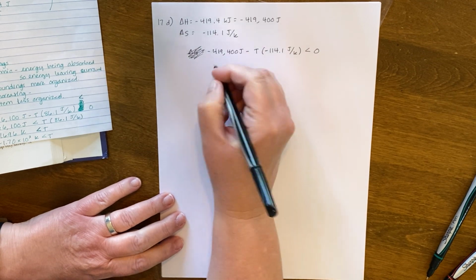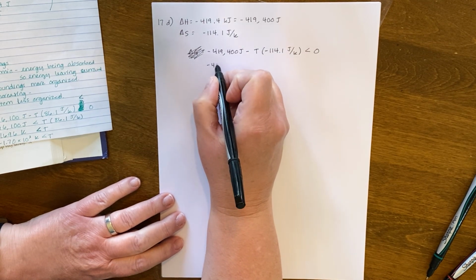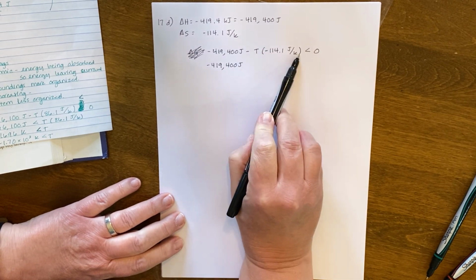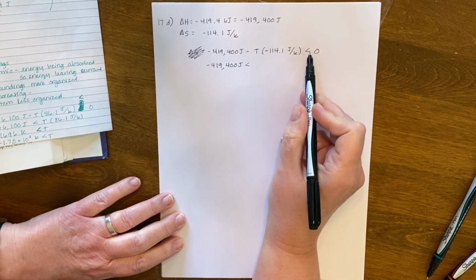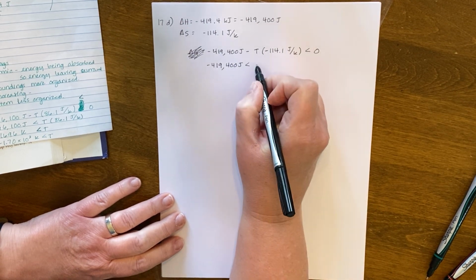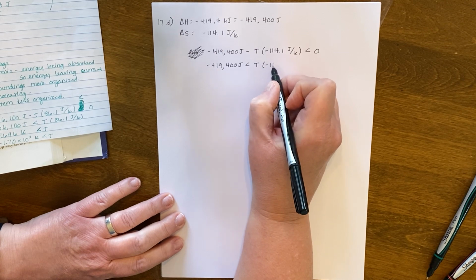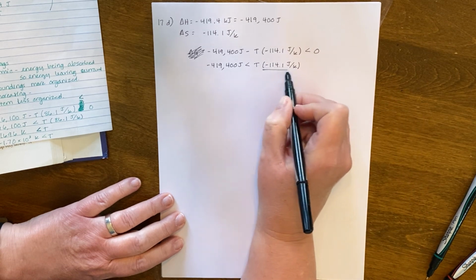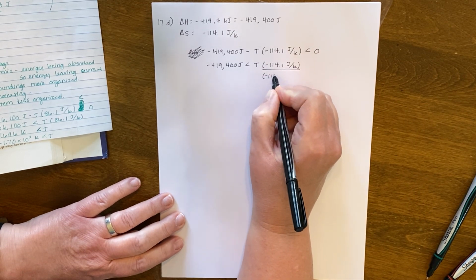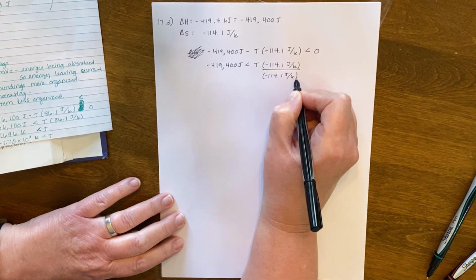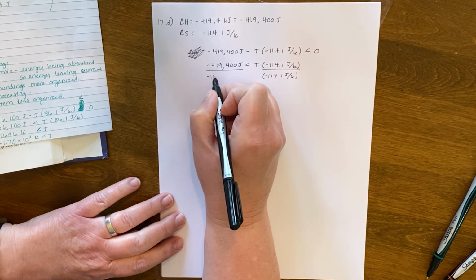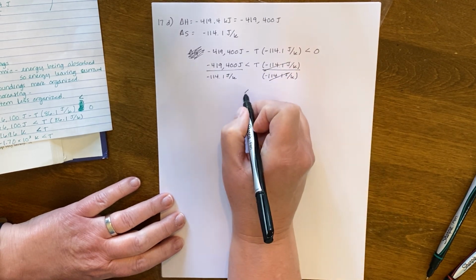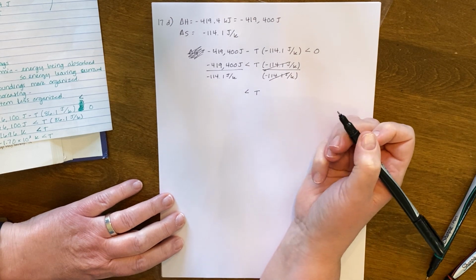Okay, so I'll keep my left side as negative 419,400 joules. And I'm going to add this term to both sides. So keep my less than sign, then add this term to both sides. So I end up with T times negative 114.1 joule per K. Then I'm going to divide both sides by this term, negative 114.1 joule per K. So over here, this all cancels out, and I'm left with T by itself on the right.